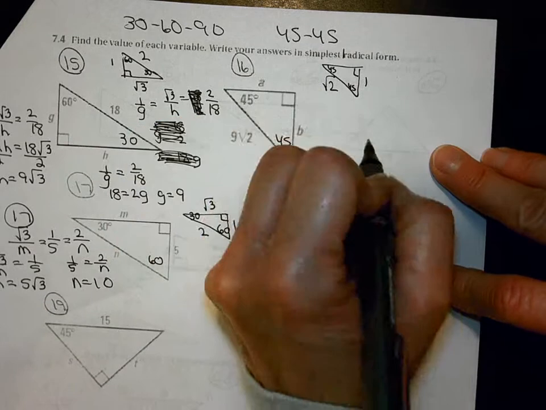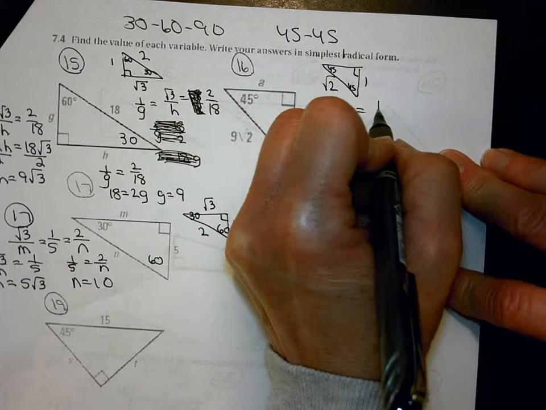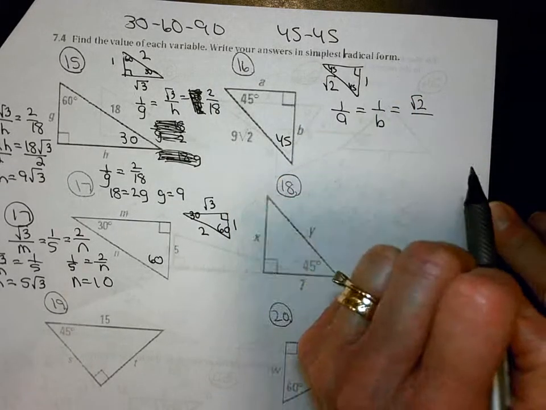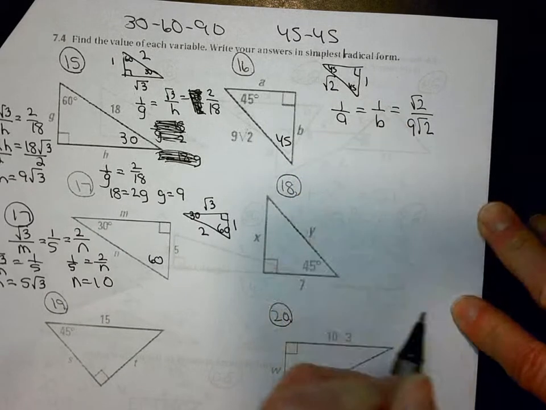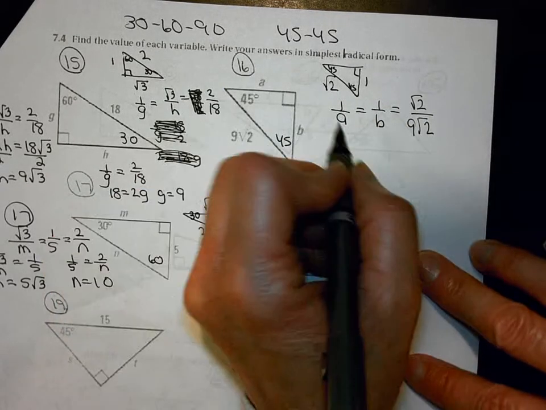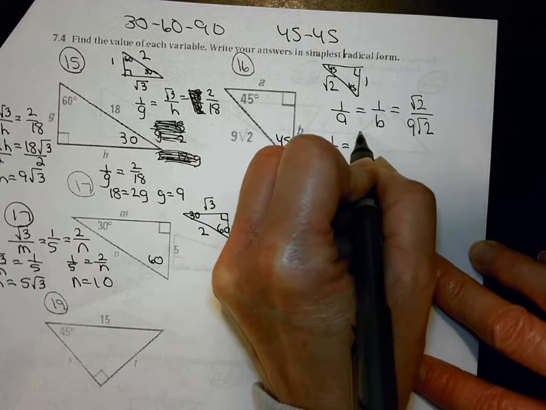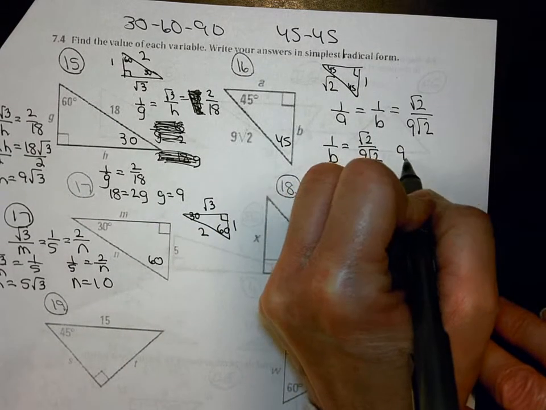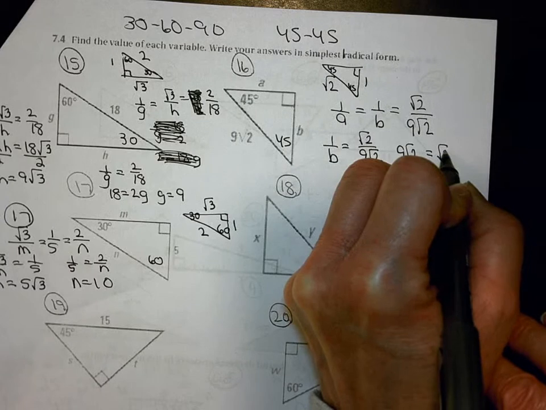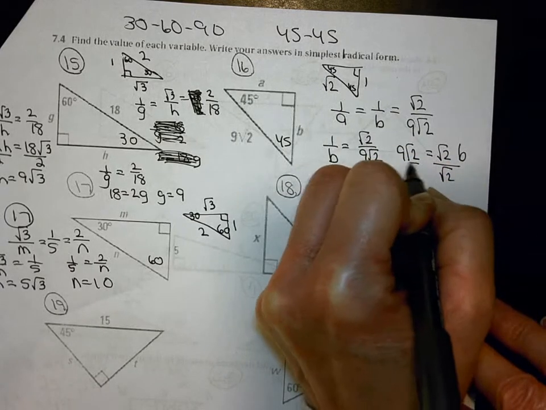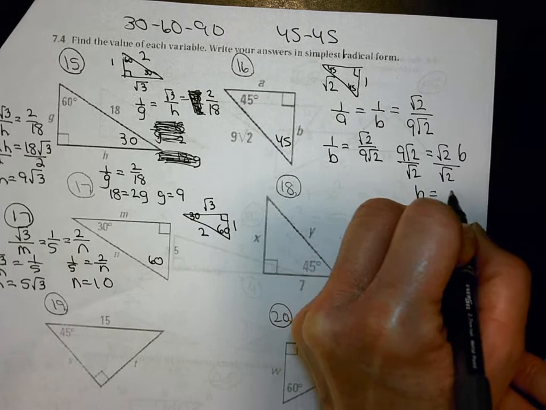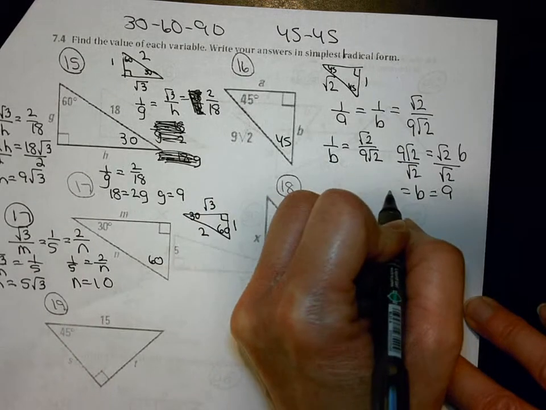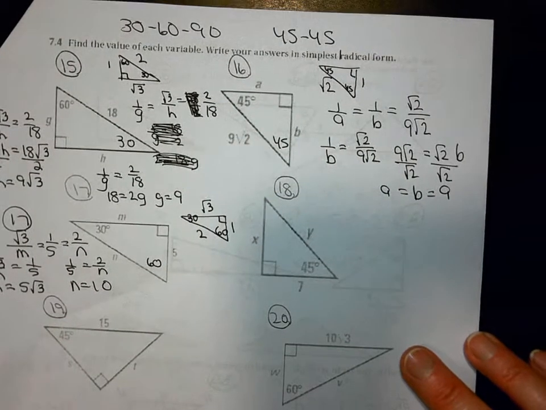So we're going to say 1 over a equals 1 over b equals square root of 2 over 9 square roots of 2. Again, I'm staying on top with this triangle. You only have to do one of these because they're going to be the same. So 1 over b is going to be square root of 2 over 9 square roots of 2. We cross multiply, 9 square roots of 2 is equal to square root of 2 times b. Divide by square root of 2, so b is going to be 9. And whatever b is, a has to be also, so a and b are both 9.